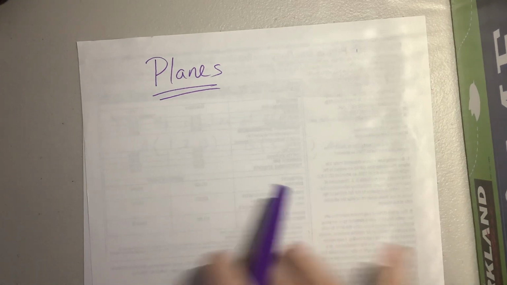Okay, in this video, I want to talk about writing the equation of planes in space. And we're going to come up with both a vector form of the plane and a Cartesian form of the plane. We can even do parametric. So we'll talk through that.